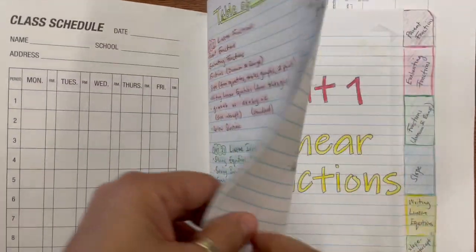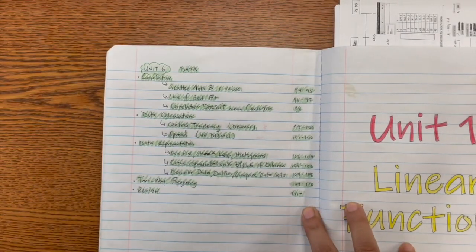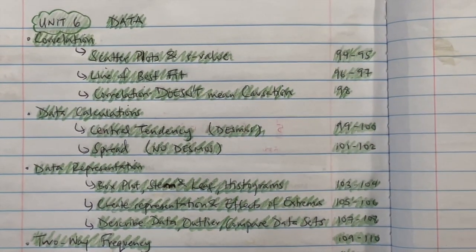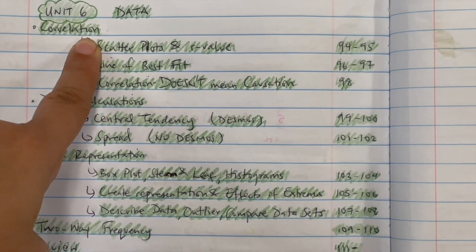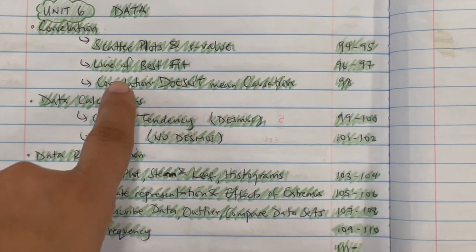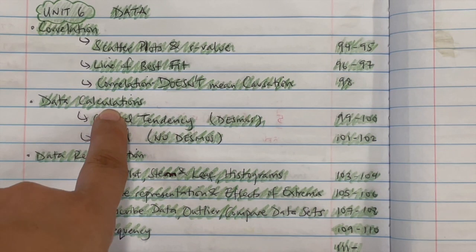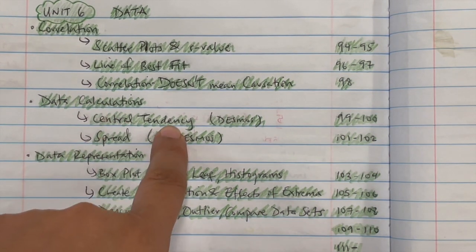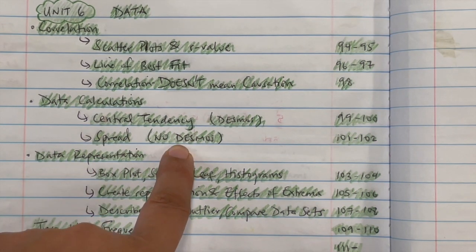All right, guys, we're going to take a look at the next unit, which is going to be Unit 6. Let's pause the video and copy this down in case this is not very clear. It says correlation, scatter plots, and R value, line of best fit. Correlation doesn't mean causation. Data calculations, those are going to be central tendencies with the Desmos calculator. Spread with no Desmos calculator.